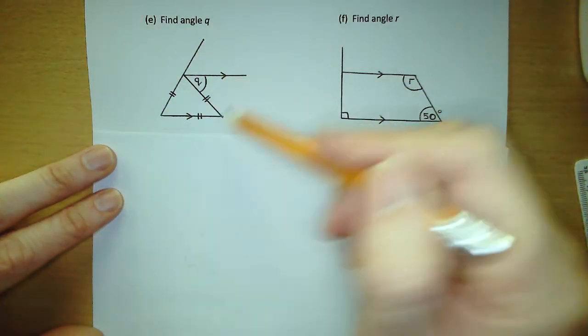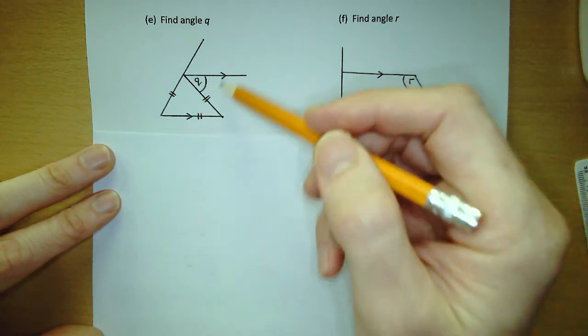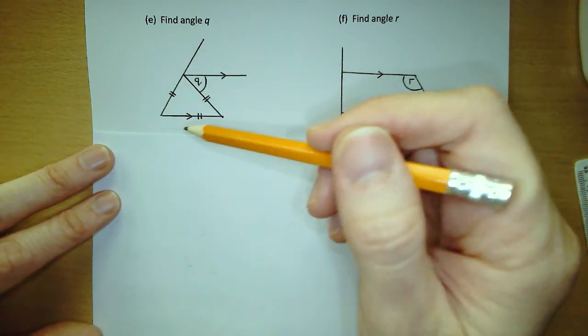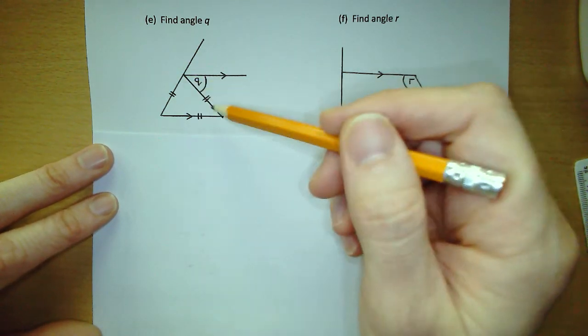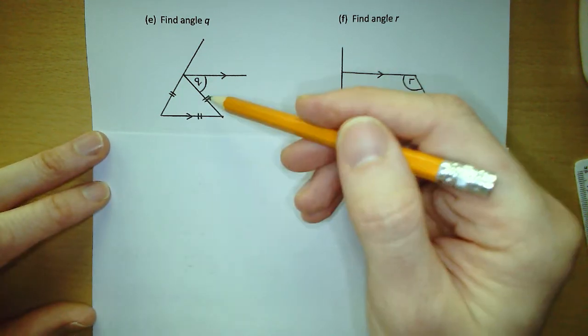Example E, we're given an angle diagram and we want to work out angle Q. Now this question might seem a little bit unsettling because there doesn't appear to be any other angle that we can work with to help us get Q, but we'll come to that in a minute.